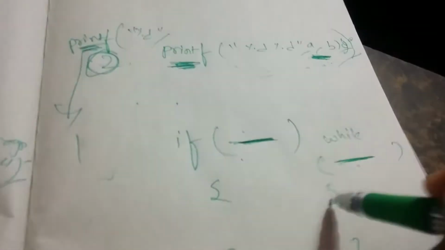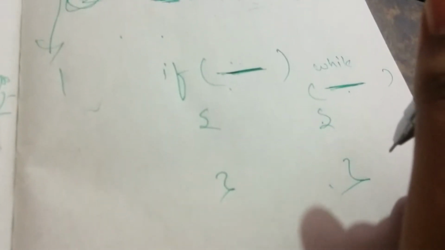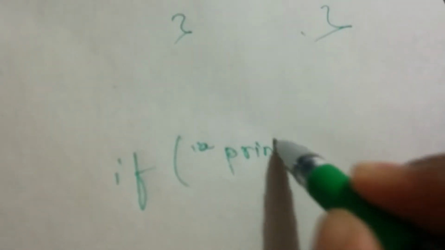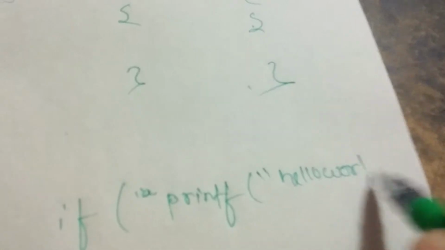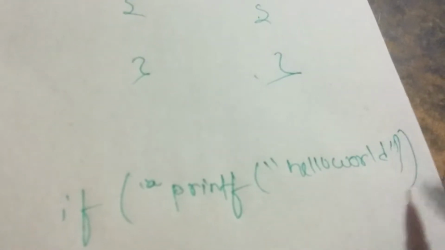The value returned by printf can be used here to print hello world without using the semicolon. Let's see how we can write it. If printf hello world: what does it do?